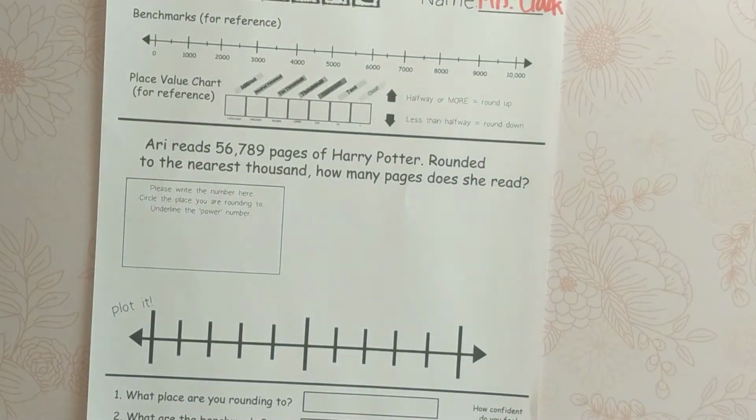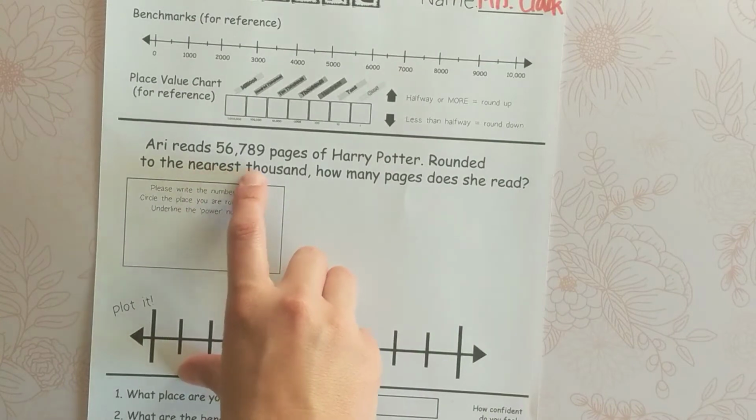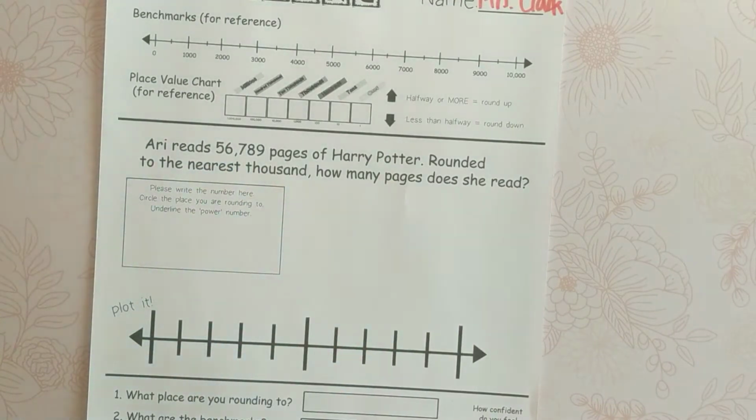Ari reads 56,789 pages of Harry Potter. Wow, go Ari. Rounded to the nearest 1,000, how many pages does she read? So step one is just to think about, what is this question about? It is about Harry Potter. Question 2, what are we trying to figure out? We're trying to figure out how many pages she read rounded to the nearest 1,000.